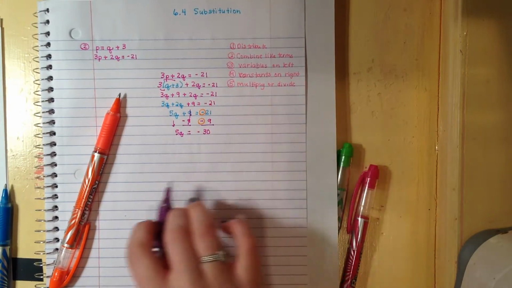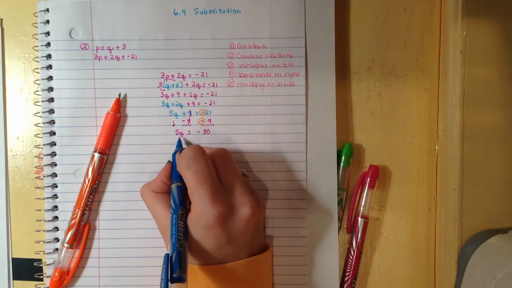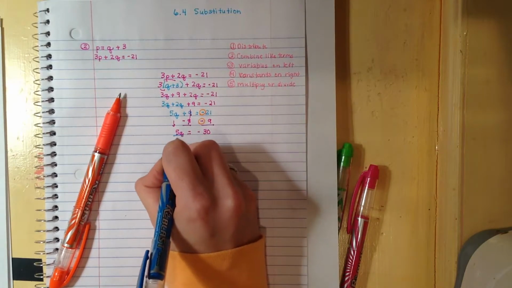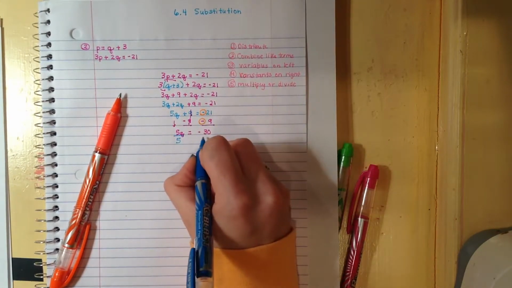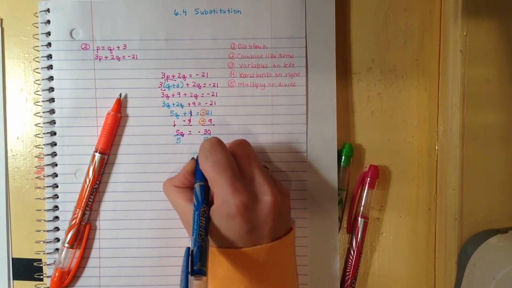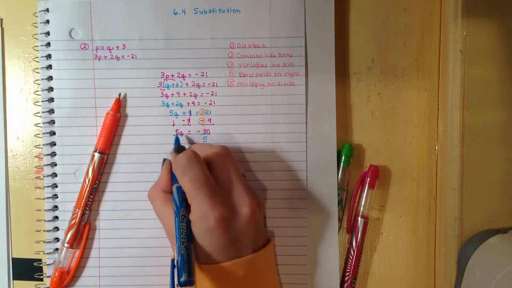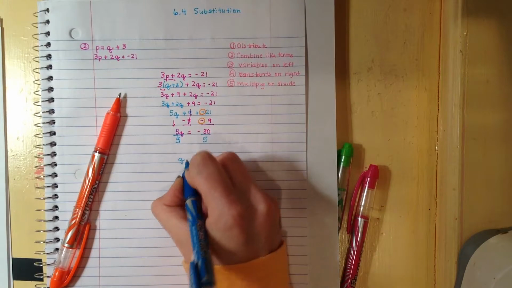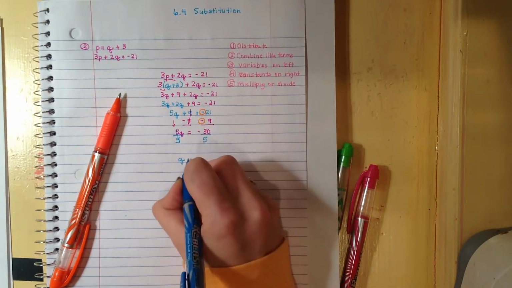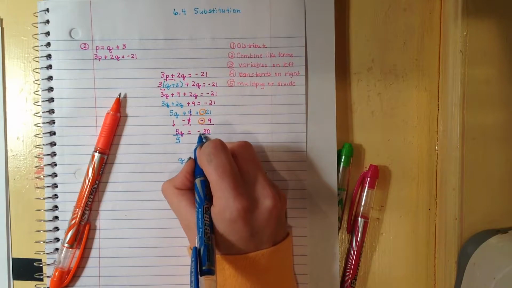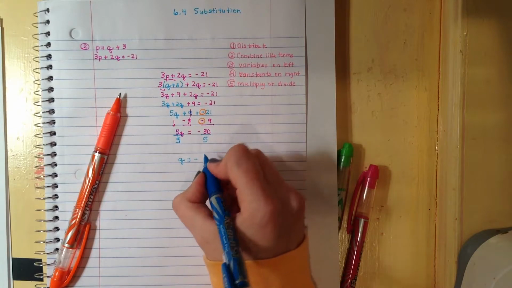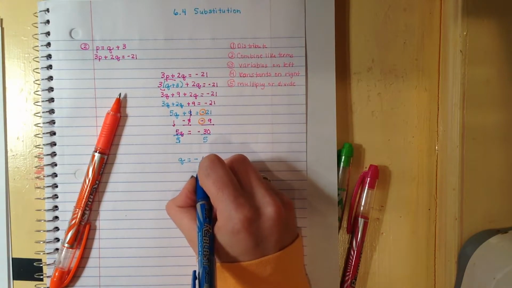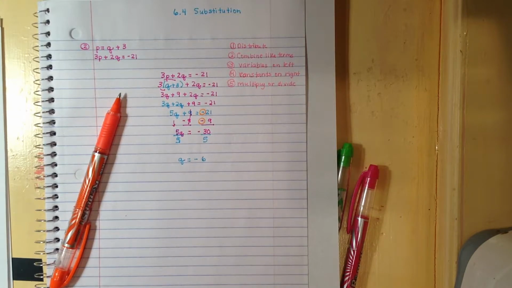My last step, multiply or divide. I've got to get Q by itself, and since Q is being multiplied to 5, I need to divide by 5. What I do to one side, I must do to the other. 5 divided by 5 cancels out and gives me a 1Q, which is the same thing as just Q. And negative 30 divided by 5, when you divide a negative and a positive, you know your sign is a negative. 30 divided by 5 is 6. So Q equals negative 6.